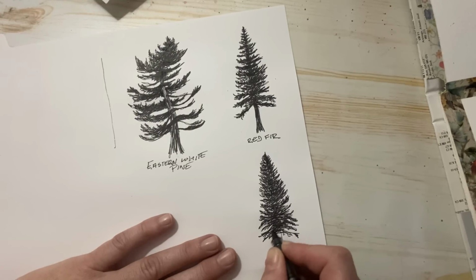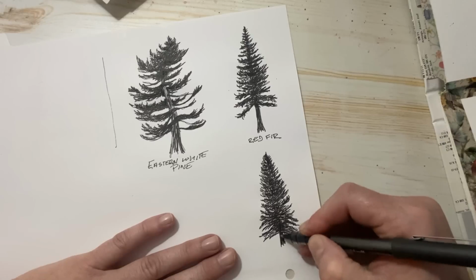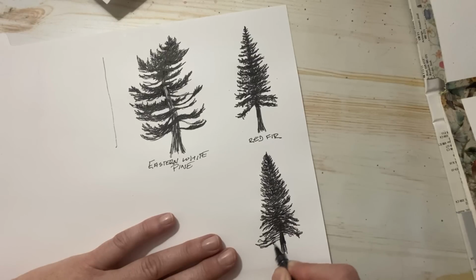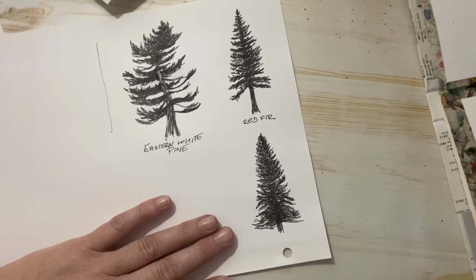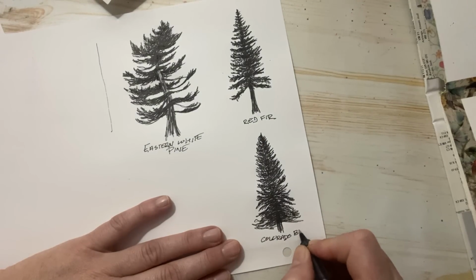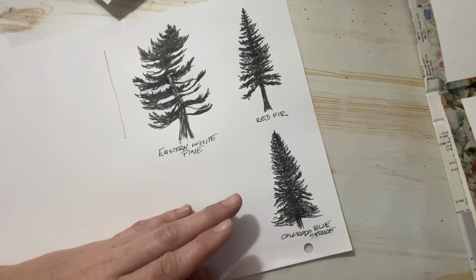All right, so there we go. That's that one. I'll give it a nice solid trunk. And these I find go right to the bottom. Right down to the bottom. So I probably drew the trunk a little too long on that one. They skirt the grass. So I'm just going to fill that out. Okay, and this is a Colorado blue spruce. Okay, so one more maybe?